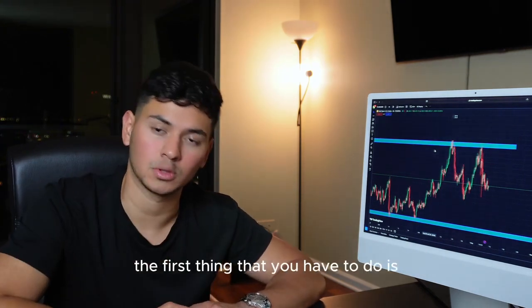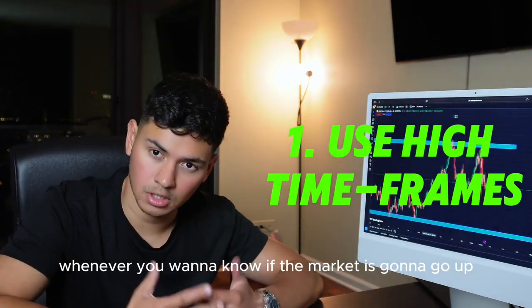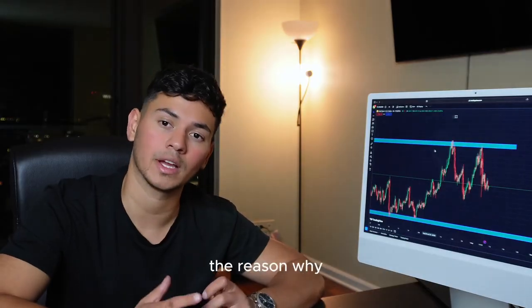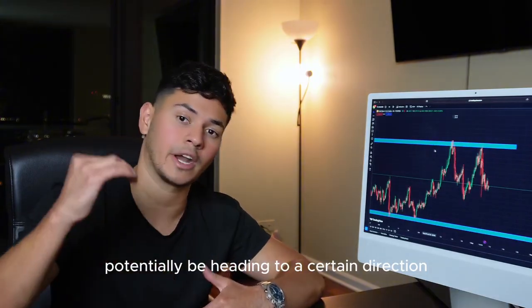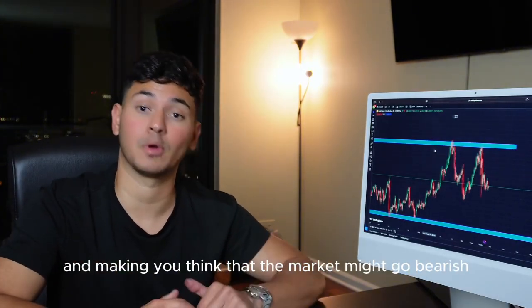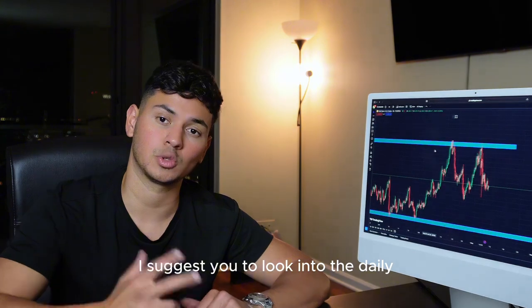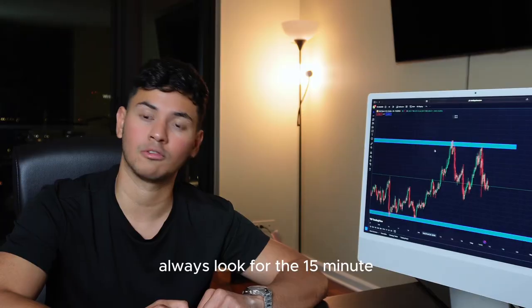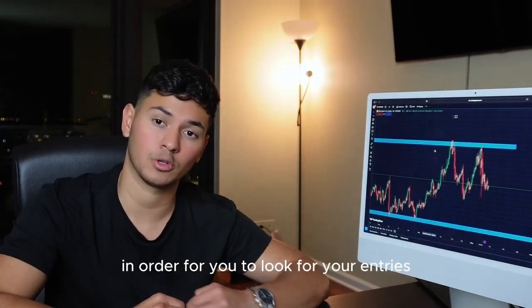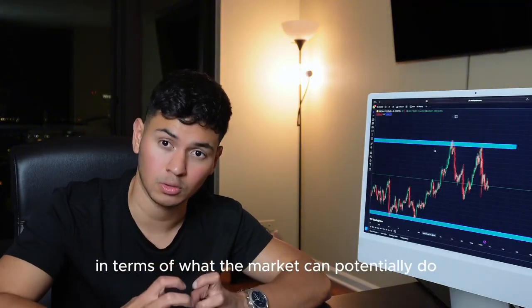Okay, so the first thing that you have to do is check for higher time frames. Whenever you want to know if the market is gonna go up or down, you have to go to the higher time frames because you could be heading in a certain direction that makes you think the market might go bearish, but at the end of the day it's just a pullback, and in reality the market was supposed to go bullish. I suggest you look into the daily and the 4-hour time frames, and whenever you're gonna place an entry, always look at the 15-minute or the 5-minute for your entries, because that has more stability in terms of what the market can potentially do for that day.